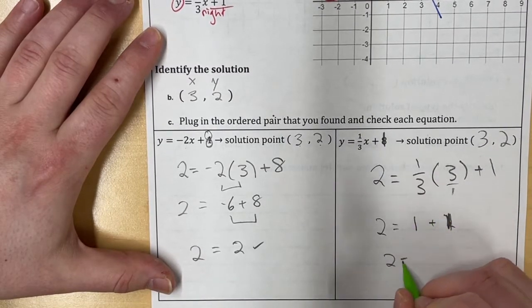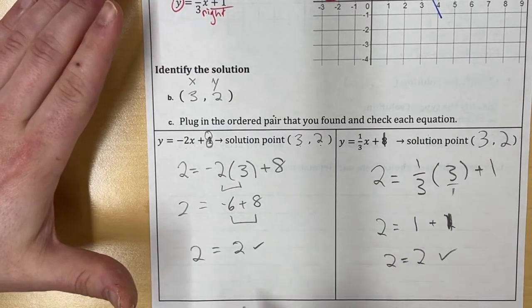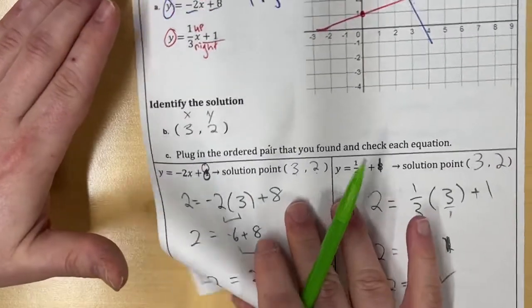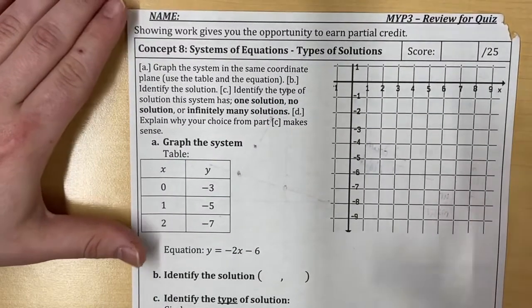So we're going to say, since both sides of those equations are correct and the same value, we know that that is a solution point. So now on the back, a similar setup. Make sure you can read through those directions.